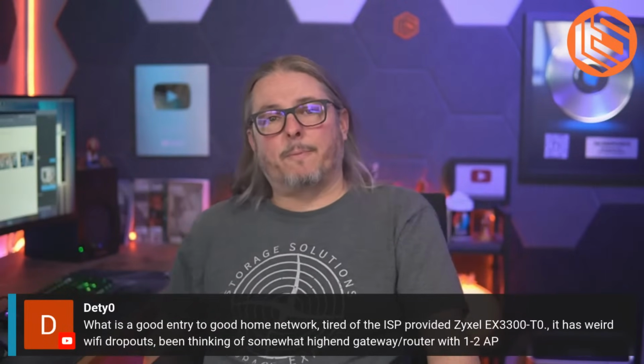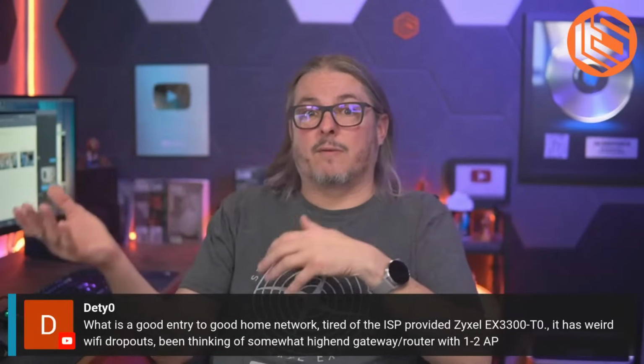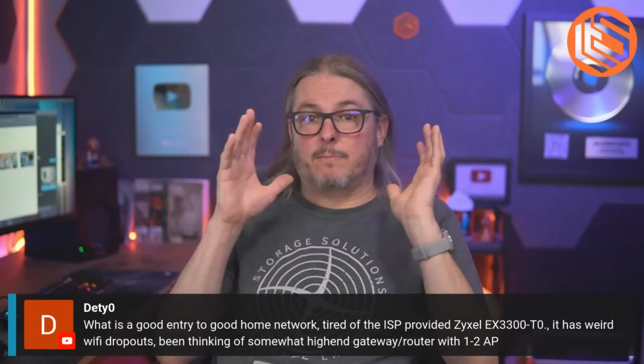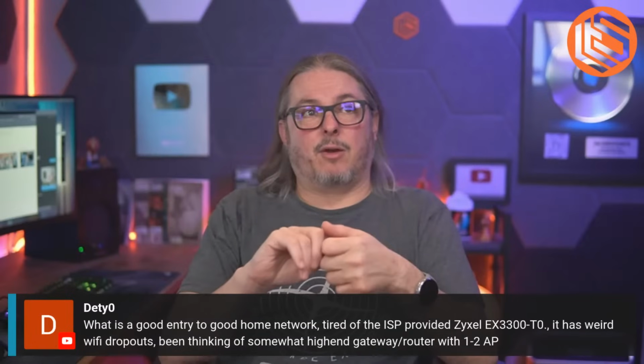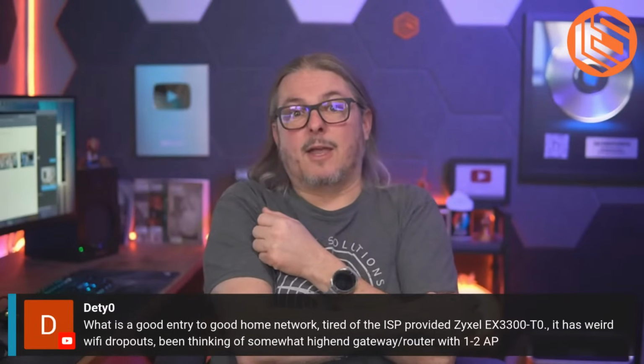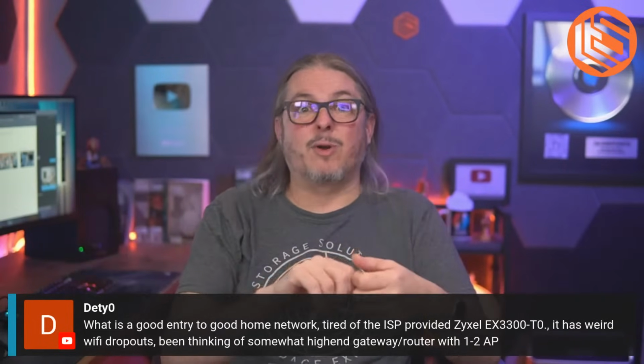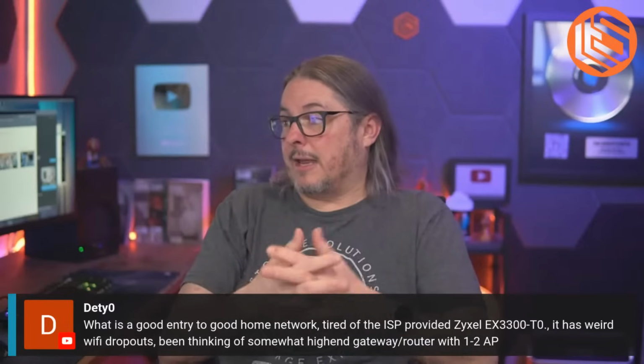What is a good entry to a good home network? Tired of the ISP provided Zyxels. It has weird dropouts. Been thinking of something high-end, a gateway router with 1 or 2 APs. I actually like the UniFi Express. It's basic, but for a lot of people it's far better than what the ISP offers, and the learning curve is not too bad. So UniFi Express is your base level, and I might do that as a follow-up video. Like, hey, what's a good budget home setup? Because I'm going to put the UniFi Express on top of that list. Myself, bigger learning curve, but I do prefer pfSense. But that's not for everybody, and maybe you don't even care about all the things pfSense can do, and it's not something you really need.